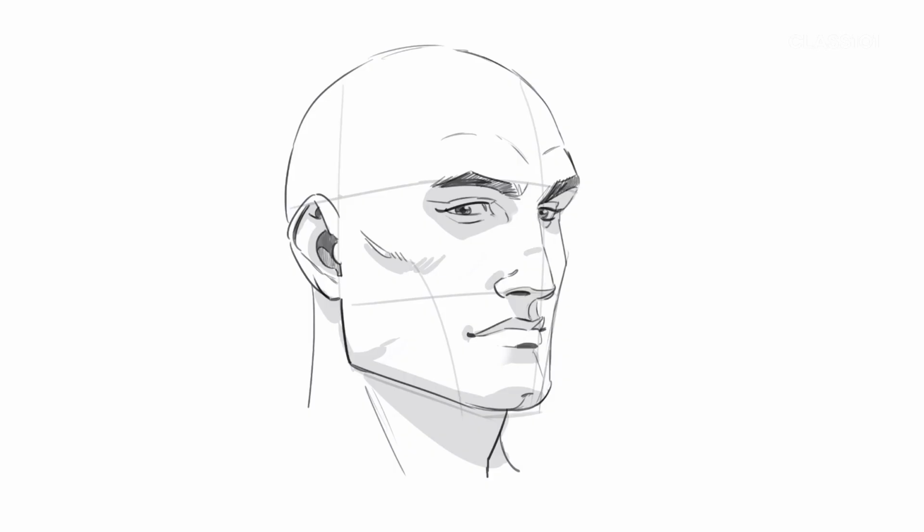In the next lesson, we'll learn how to move heads in space in order to draw them from different angles.